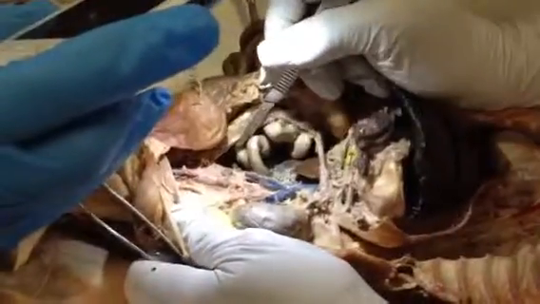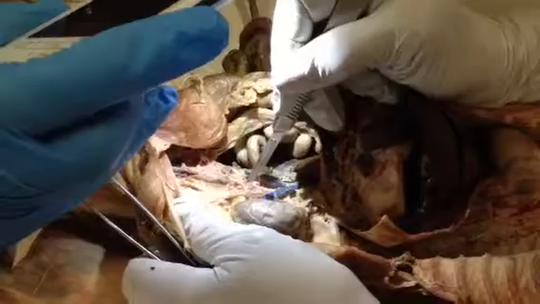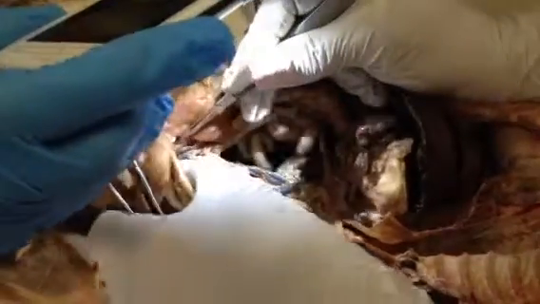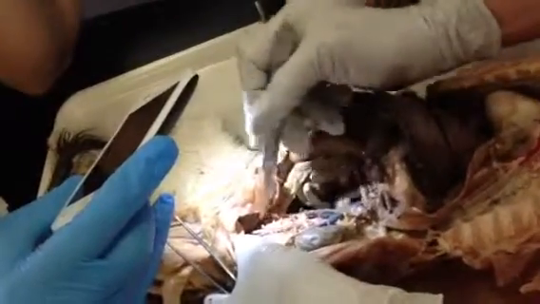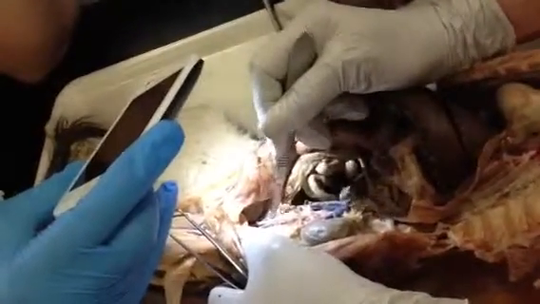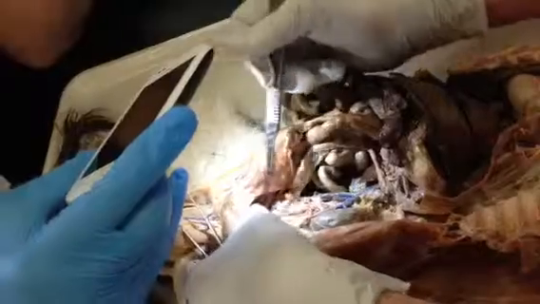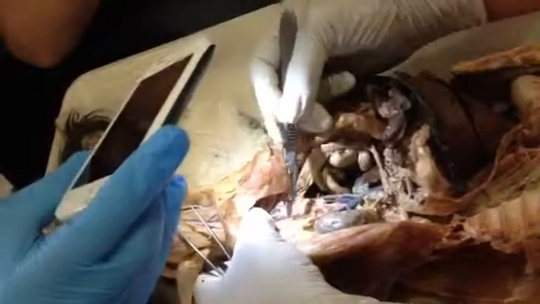Was there something? Iliolumbar. Right there. See how it goes left and right? That's your aorta. Iliolumbar. The red or the blue? Both. Okay. They run together.